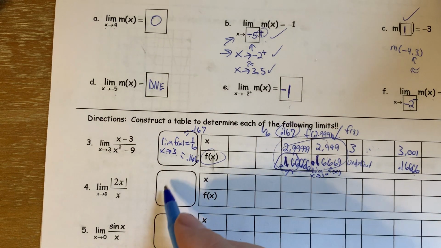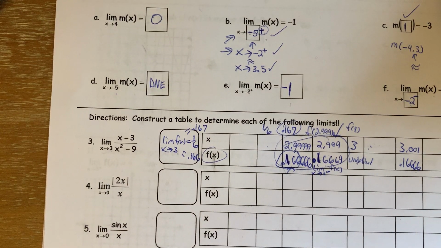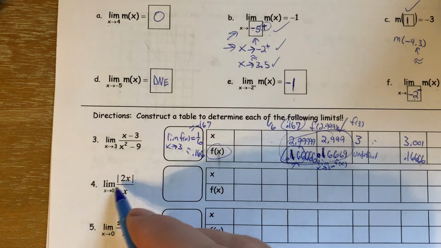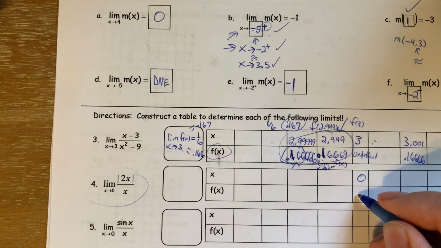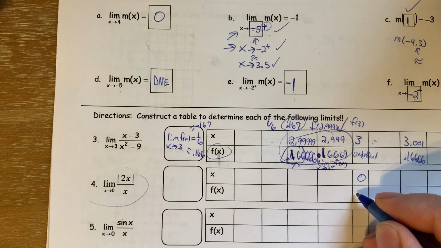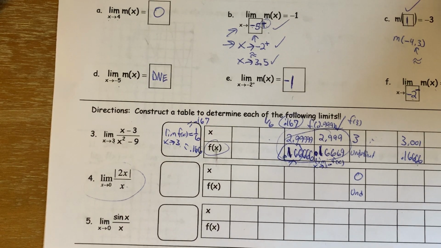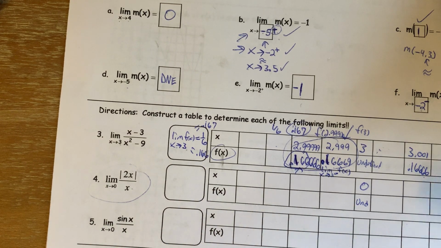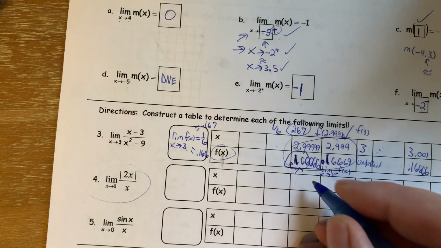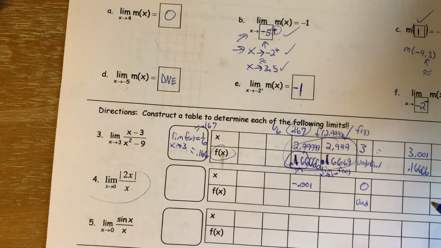Okay, guys, do this next one on your own. What is the value that should be in the center of our table for this limit? The value should be 0, because that's the limit we're going towards. And when we plug in 0, we get undefined, because we get 0 over 0. What is a number we should pick to do the limit from the left? We should pick a number just slightly less than 0, so like negative 0.001.